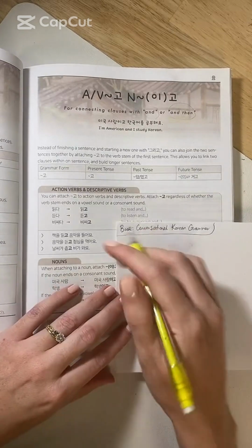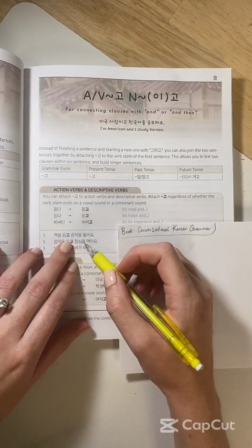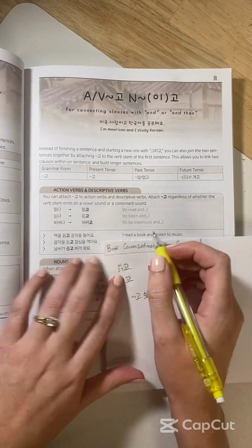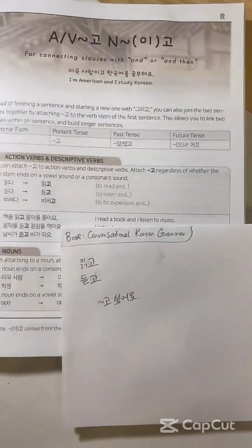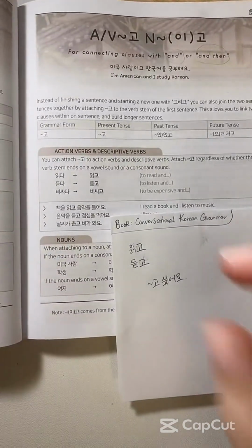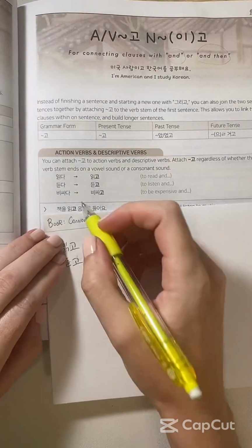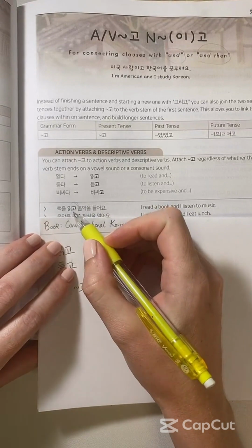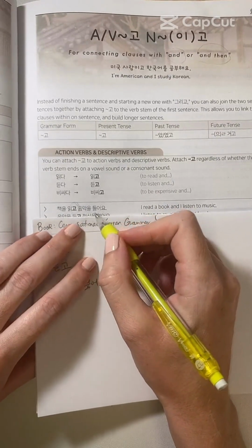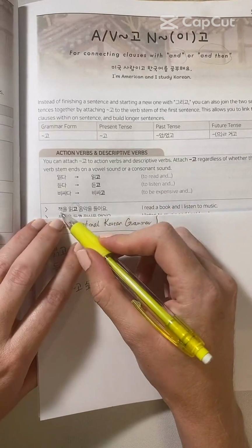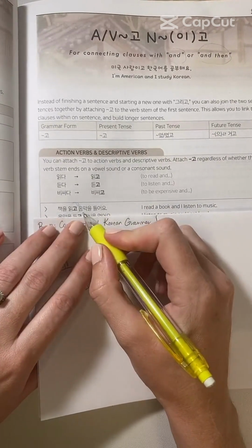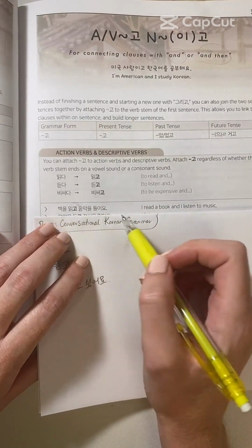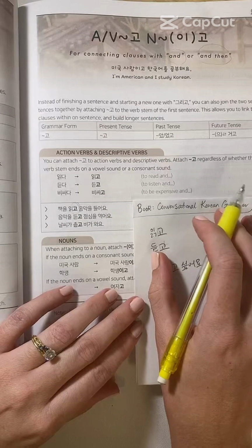Anyway, so for example, 책을 읽고 음악을 들어요 means I read a book and I listen to music. You're saying two things. Let me just zoom in a little bit. 책을 읽다 is to read a book, and now we have our verb conjoining thing here, 고, and now we have 음악을 들어요. So 책을 읽다 is to read a book, and 음악을 듣다 is to listen to music. So 책을 읽고 음악을 들어요. I read a book and I listen to music.